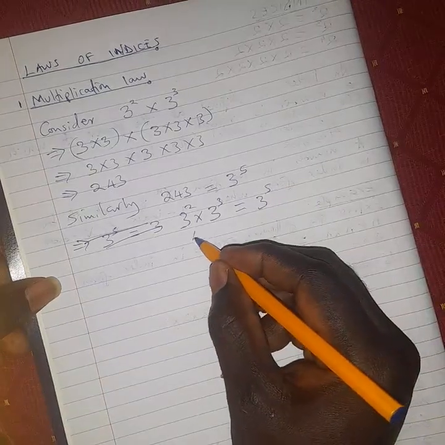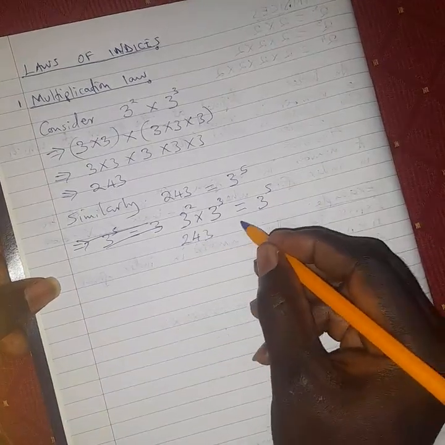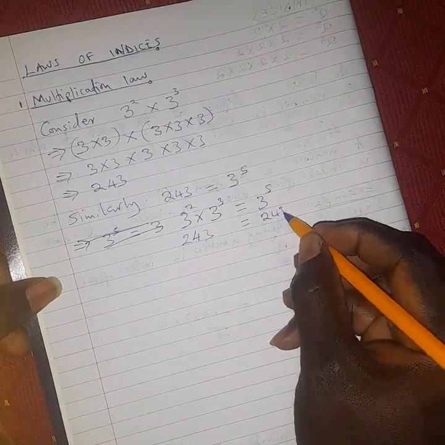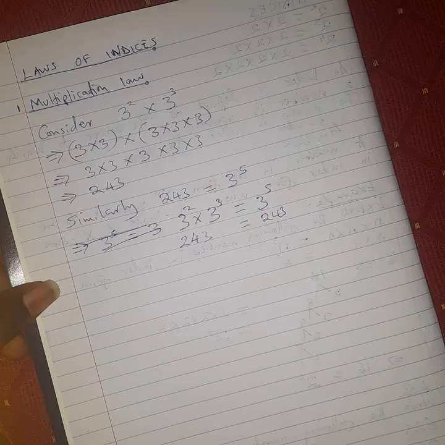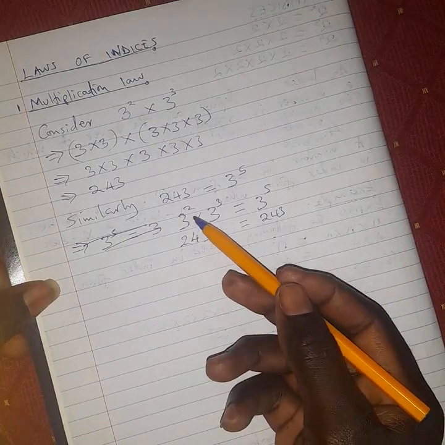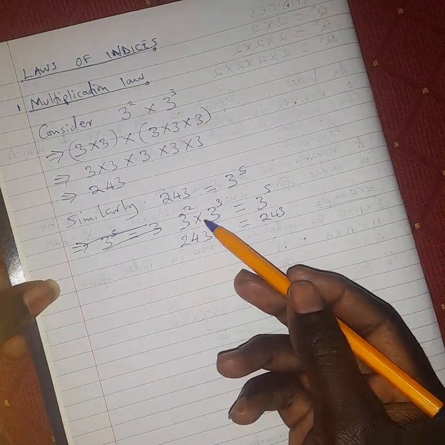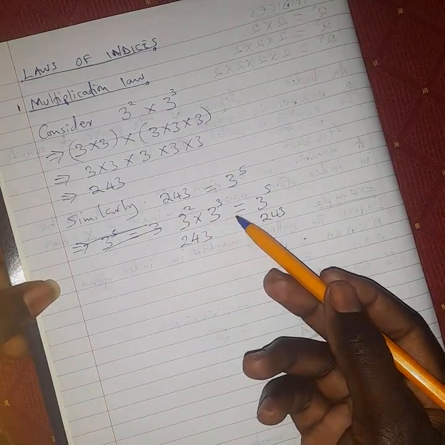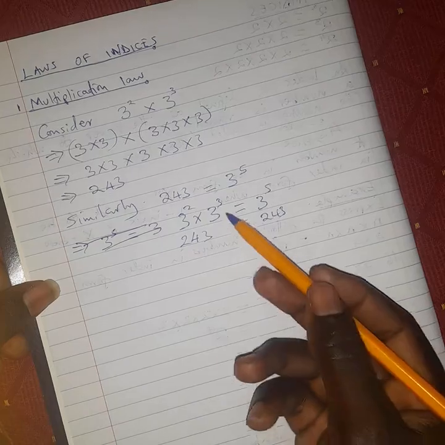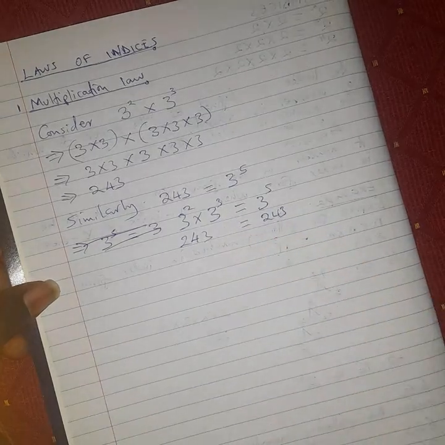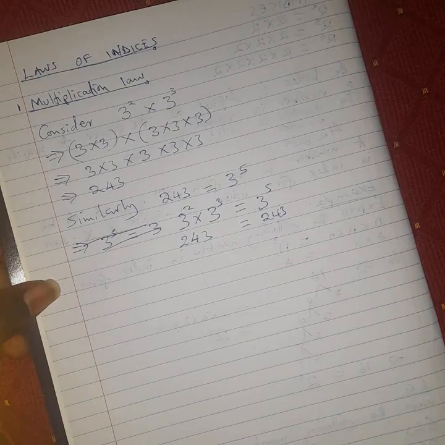Why? Because this is 243 and this is also 243. So they are the same. I can simply say 3 power 2 multiplied by 3 power 3 will give us 3 power 5, because all of them are giving us 243.